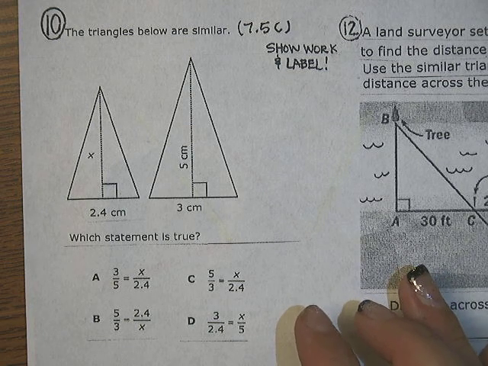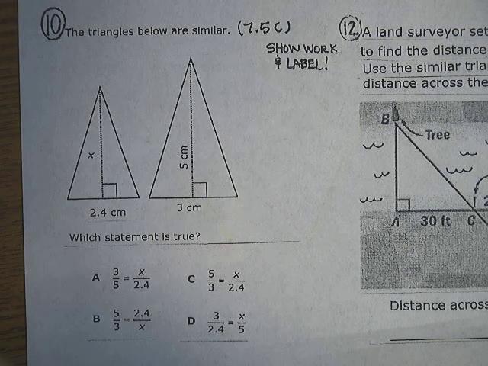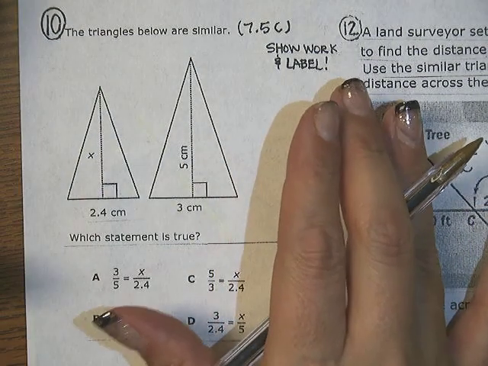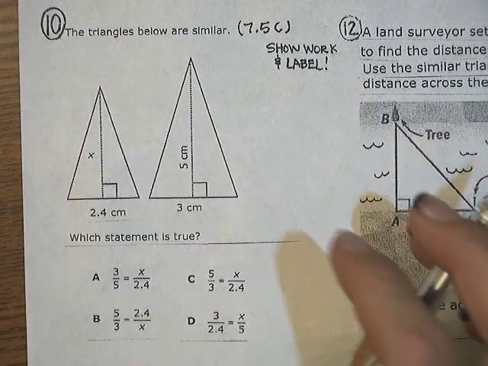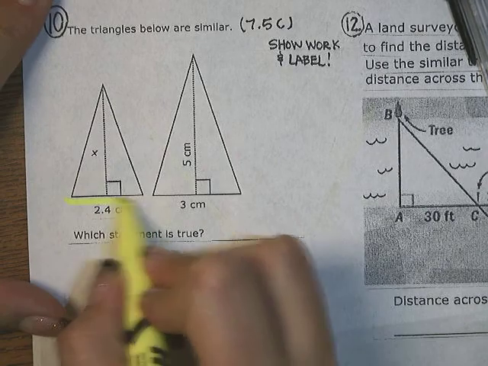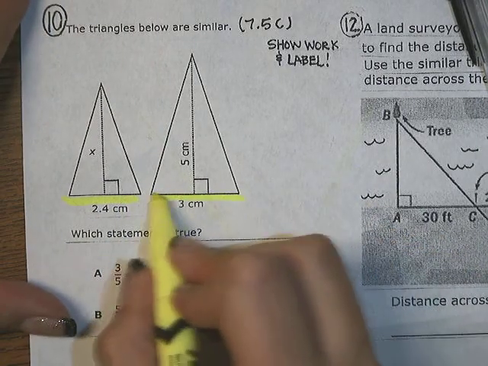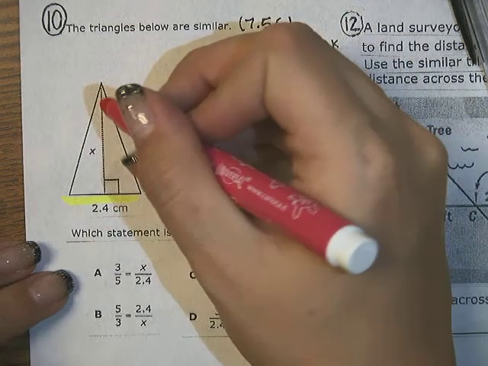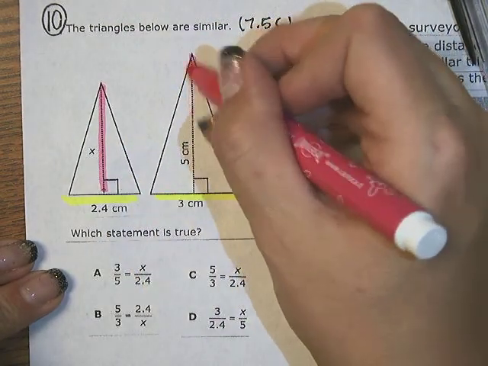Hi, this is number 10 for similar figures and circles review. Anytime I have pictures that look like this, I know it's going to deal with similar figures, so I'm going to find corresponding sides. I know that this is the base of one triangle and this is the base of the other, so they correspond or match or go together. And here's the height and the other height.